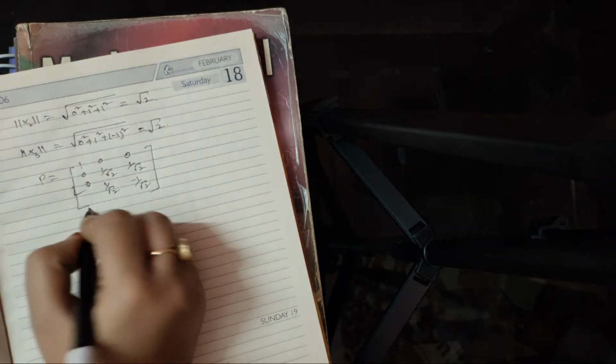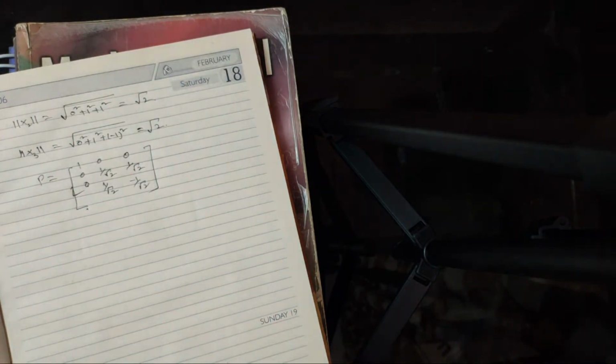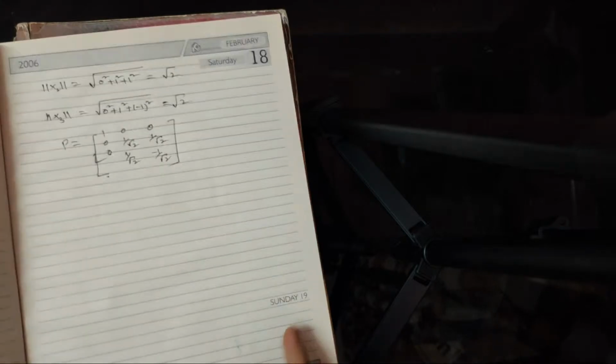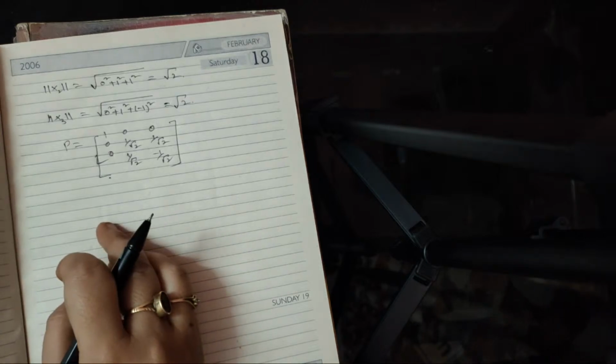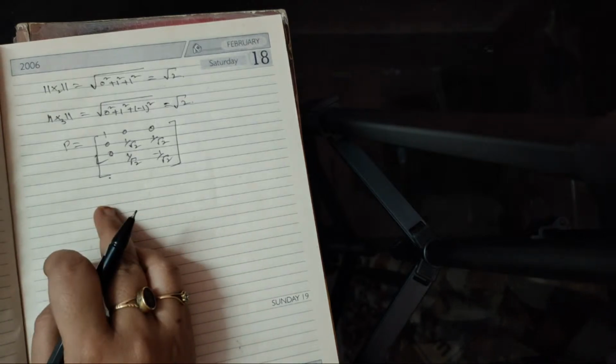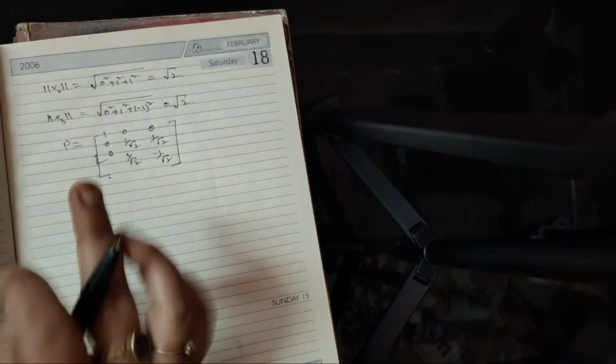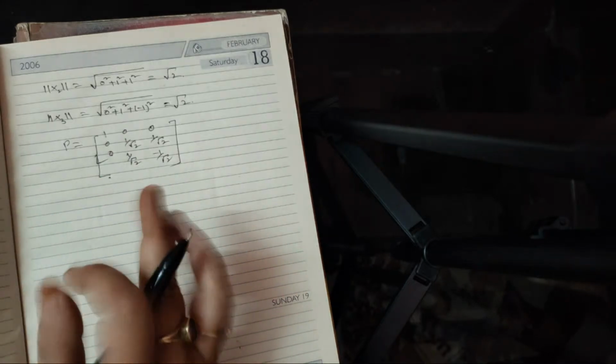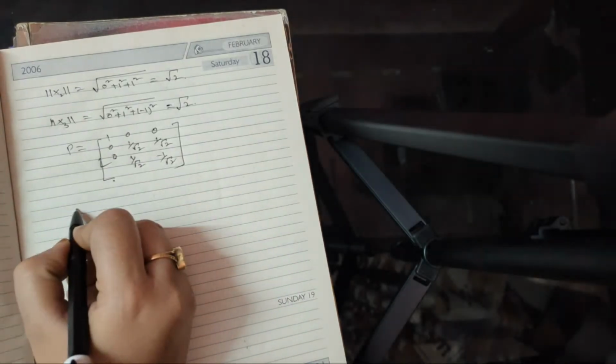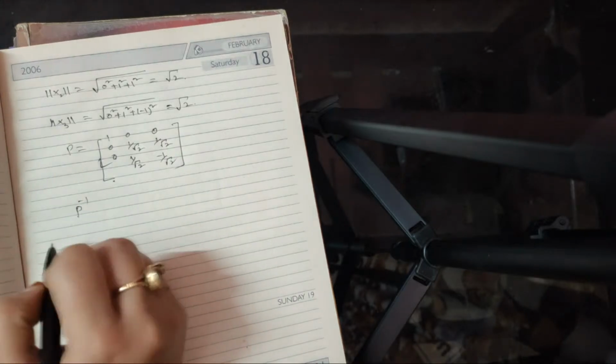In diagonalization, after getting the model matrix, we went on to find the P inverse. But in the orthogonal transformation, instead of finding the P inverse, we declare that P inverse is going to be P transpose. We are saying that I am not going to find the value of P inverse.